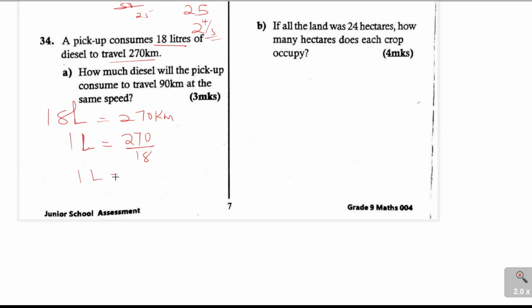So 1 liter will go for 270 divided by 18, and this will be 15 kilometers. So that is the rate. So 1 liter will go for 15 kilometers.